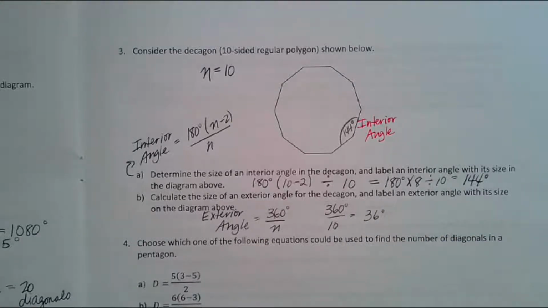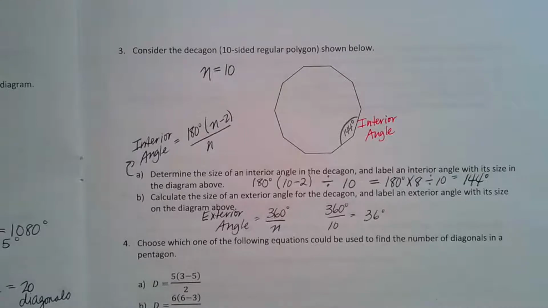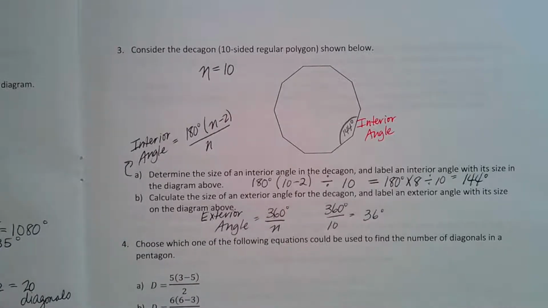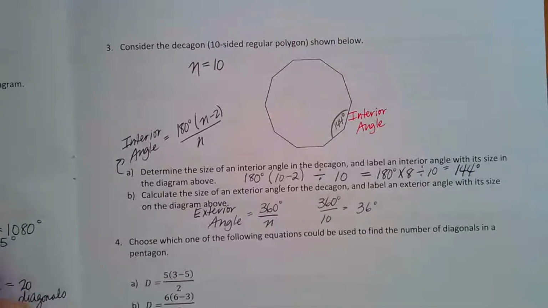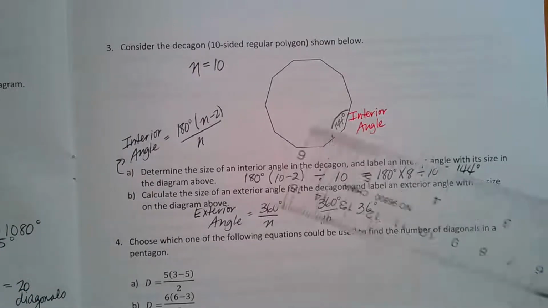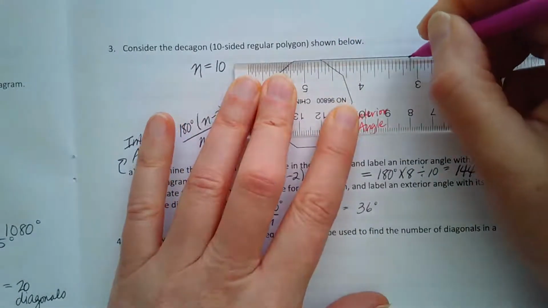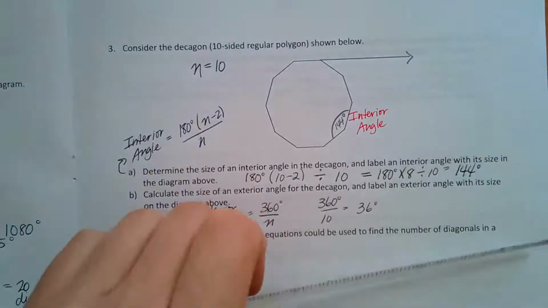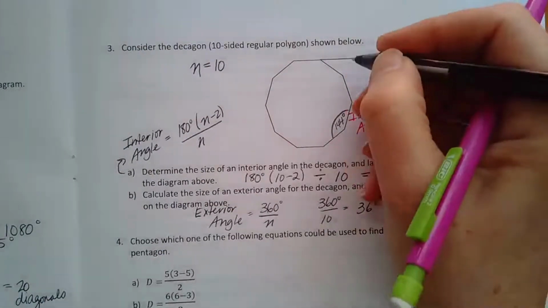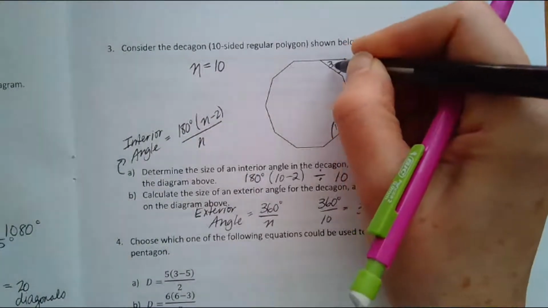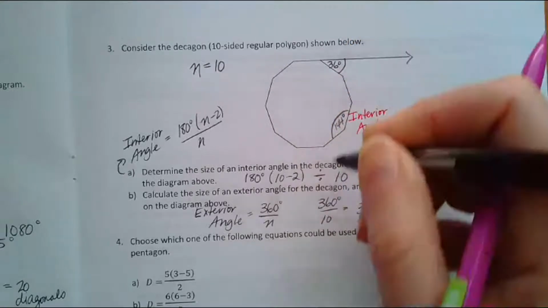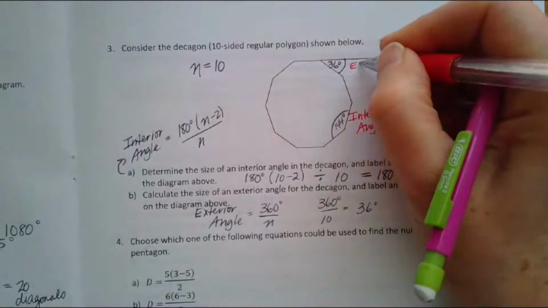Okay, the harder part might be drawing it and labeling it. So let's see. Oops, where did I lose my ruler for a sec. There it is. Okay, so I'm going to take this side and just extend it, right? So that means that this angle is 36 degrees, and that is an exterior angle.